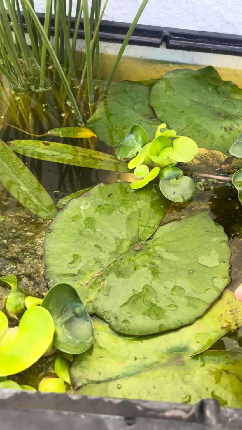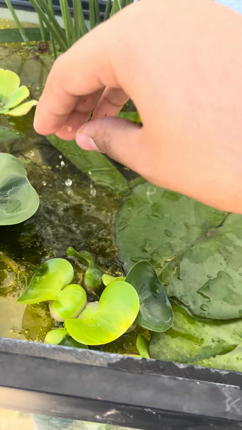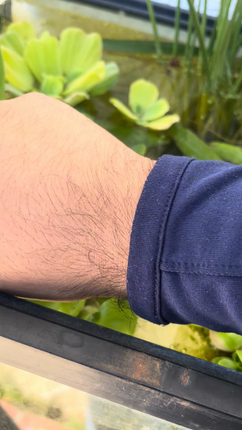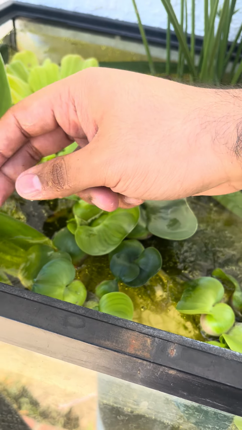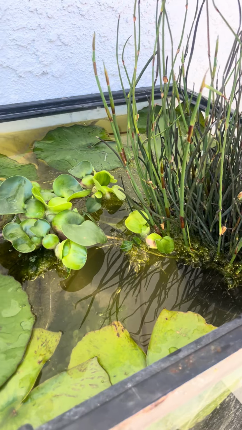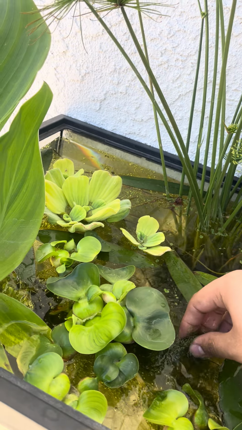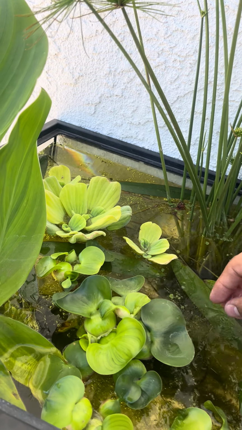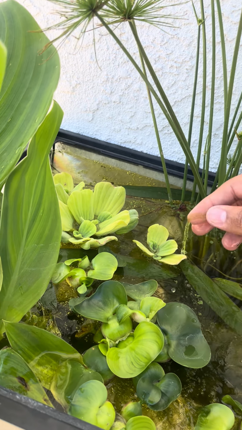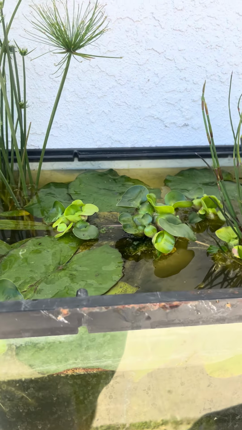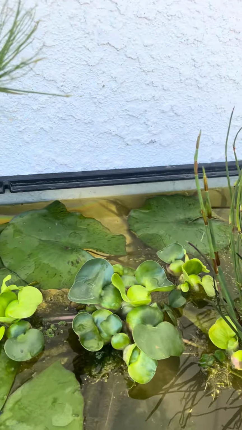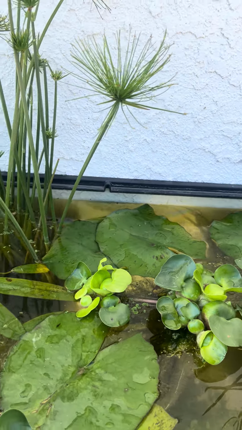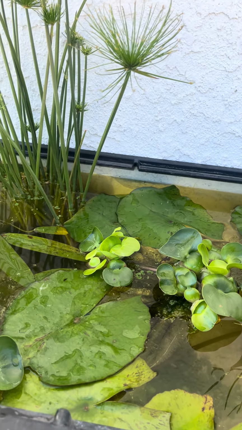Oh, a little fishy. But yeah, sorry, I digress. So yeah, I'm experiencing an algae bloom right now. This occurs under the right conditions. So this is a new tank, but there's already lots of nutrients in the water. That's because I bought these plants from established ponds.